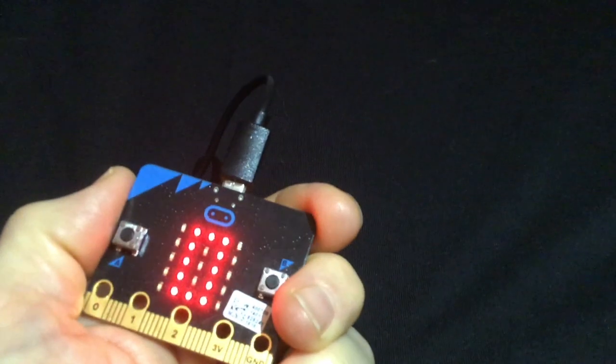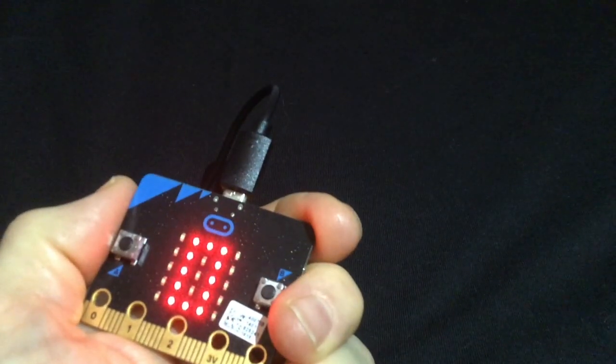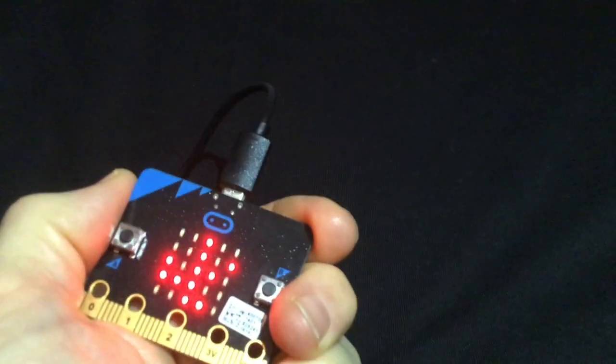And I quite like the way that it sort of goes all fuzzy there, where all the pixels light up as it's choosing between the different random images. That's great.